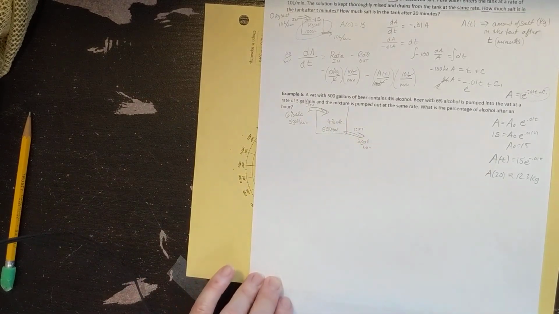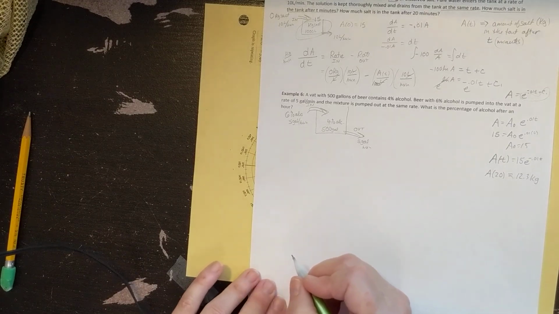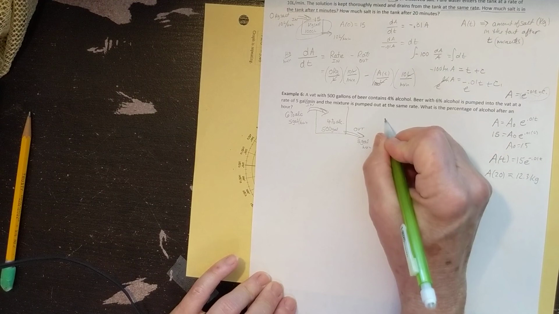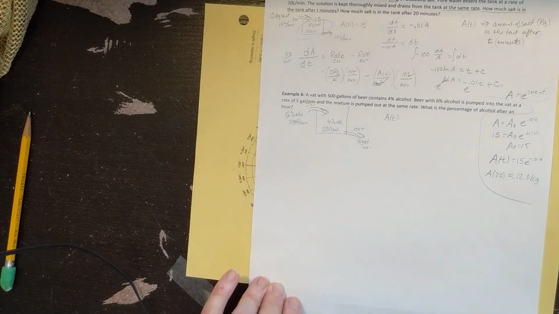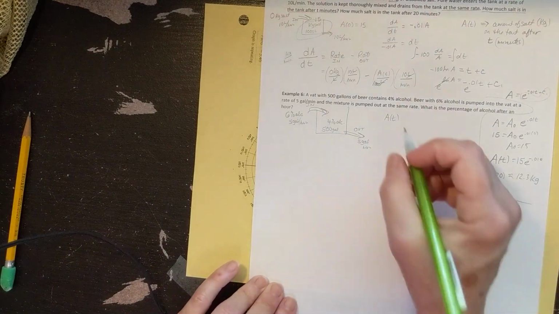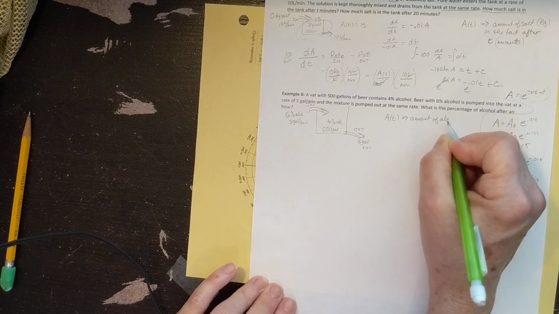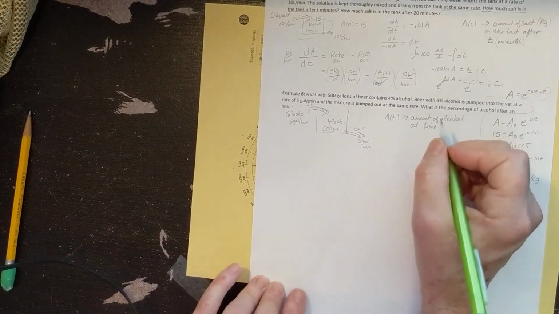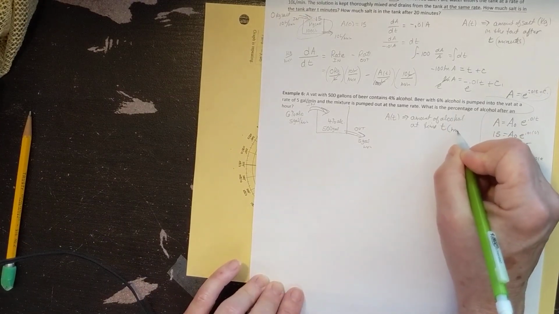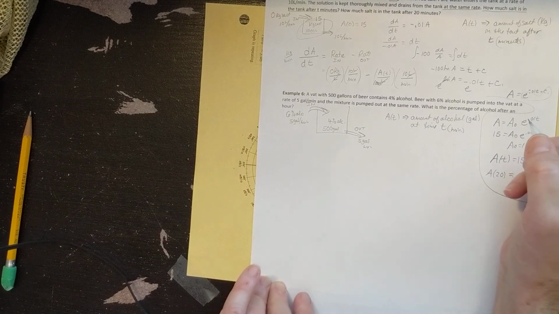So again, this is one of those mixture problems, and it's good to look at the change of rate of the amount of alcohol, or we could look at it as the percentage of alcohol at any time t. So let's let A of t represent the amount of alcohol at time t. Okay, so this will be t in minutes. And we'll say the amount of alcohol will be in gallons, okay? And then we can work out the percentage here in a second.